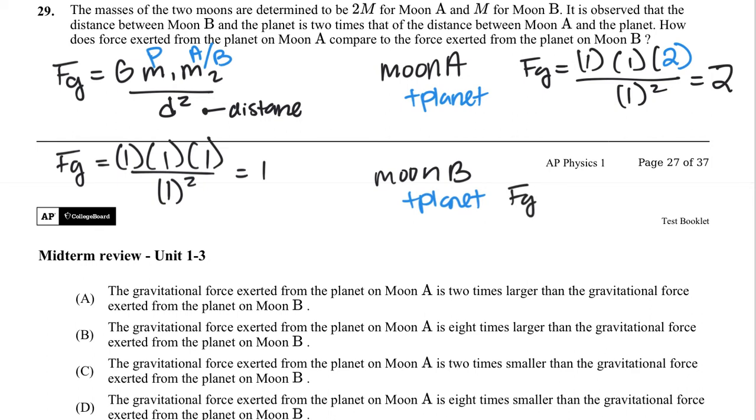Let's look at moon B. F of G, we got 1. Planet mass is 1. Moon B's mass is 1, so it's going to be the same. The distance between the moon and the planet is going to be 2, and since it's 2, it's going to be squared. Our answer will end up being 1/4. The difference between moon A and moon B: obviously, moon A has the larger gravitational force, so there's a larger force of attraction.